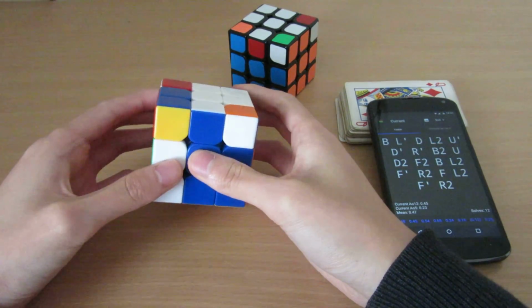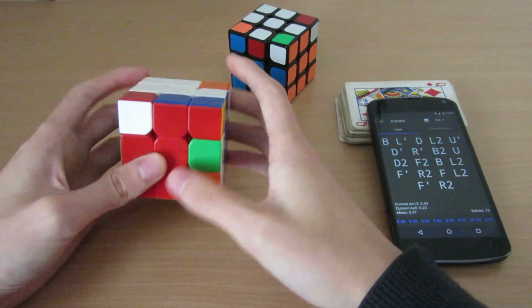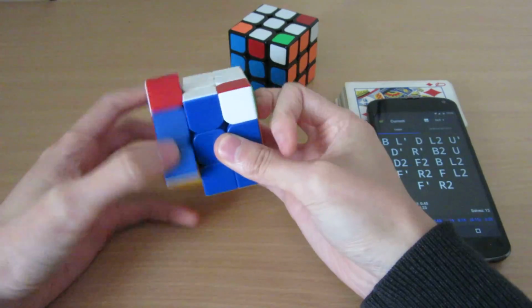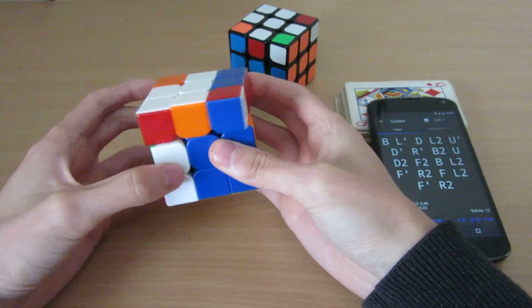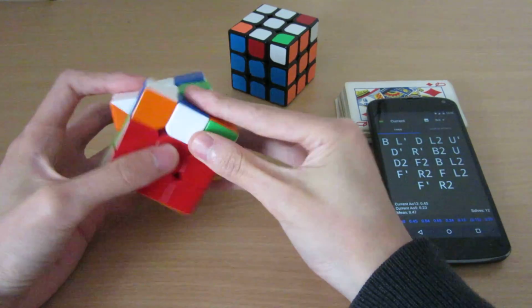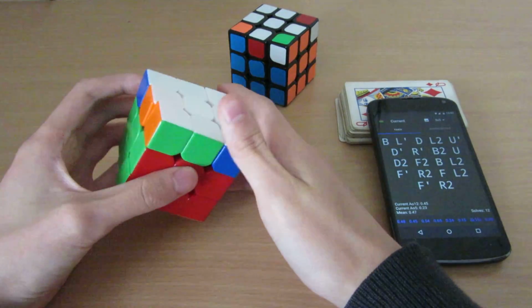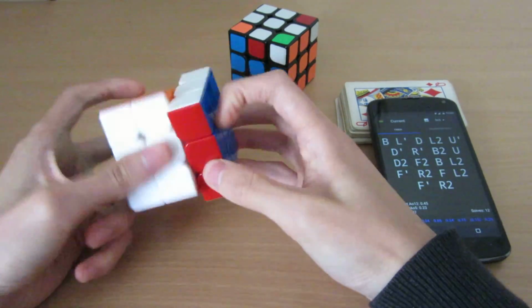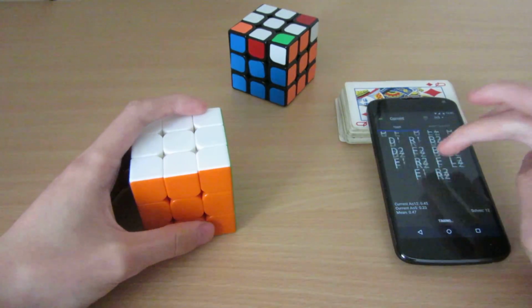Okay, for this winter variation, there's probably two ways you can do it. You can insert with the R2 and then cancel into the sune, or you can insert with a sledgehammer and get the 6 move case. So there's two ways you can solve that winter variation case.